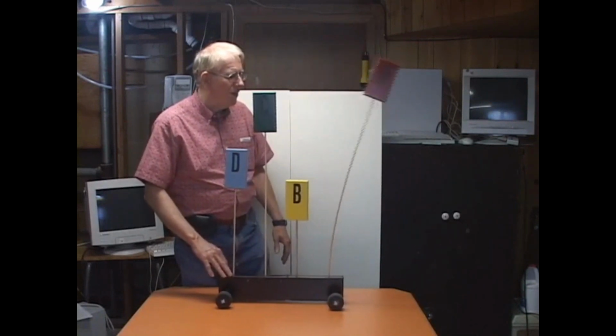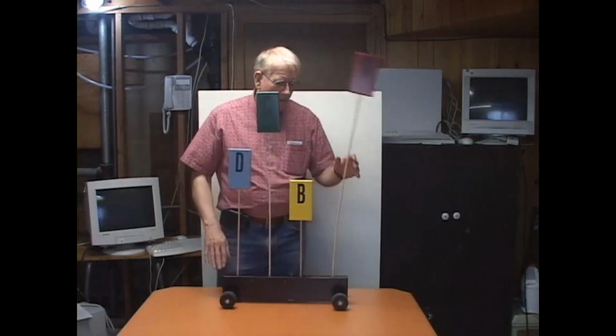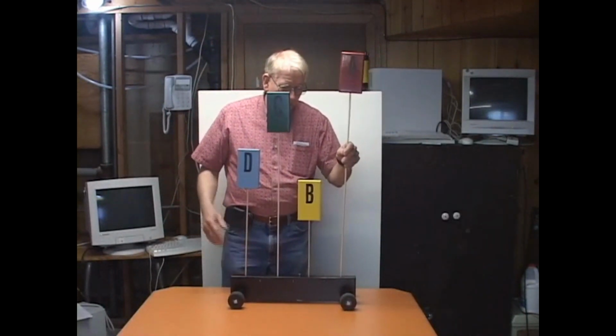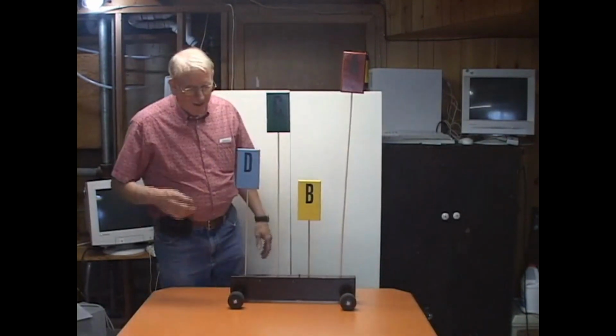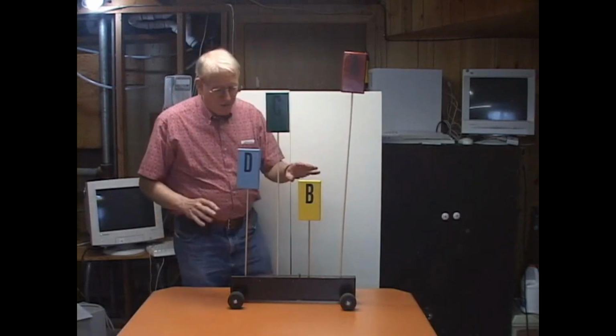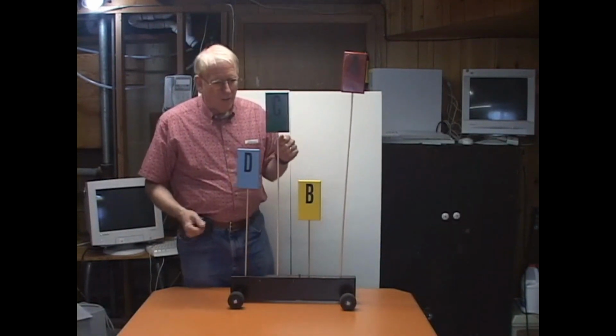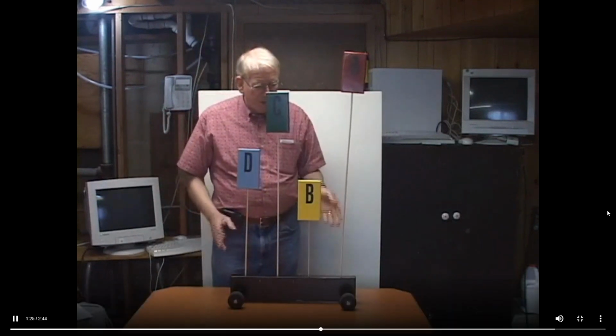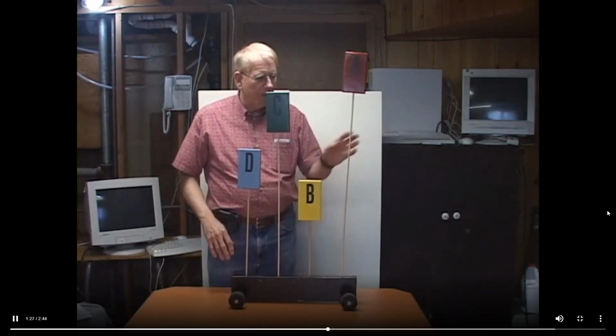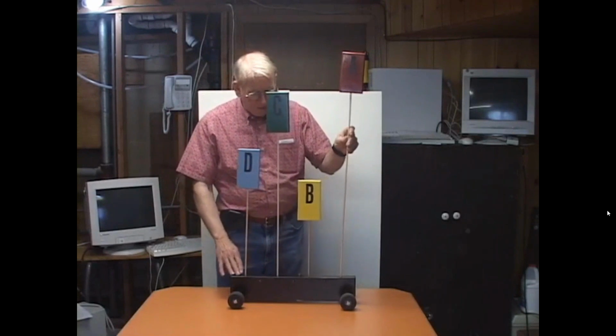Oh, lo and behold, it's the tall one now that's vibrating the most. So at this point, I think it's good to have a question and issues for kids to think about for a second. Okay, now what's going on? What's the centric to this? What is he doing differently between the short building moving the most and the tall building moving the most?